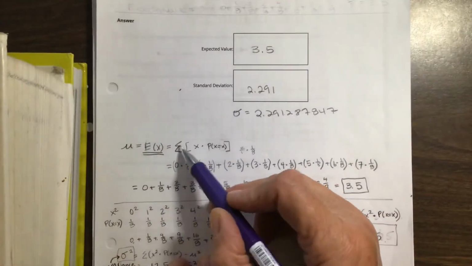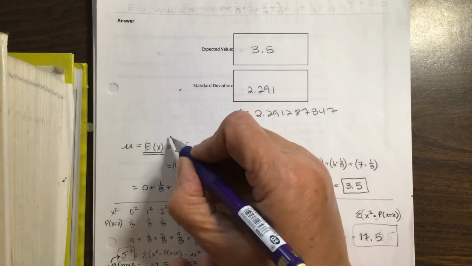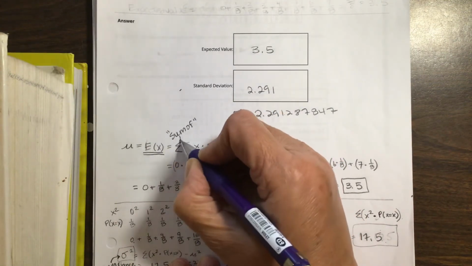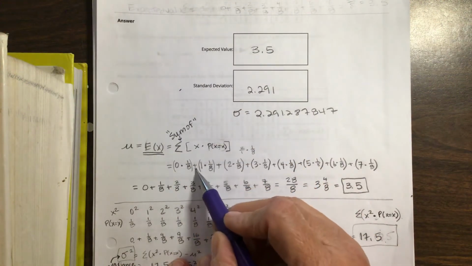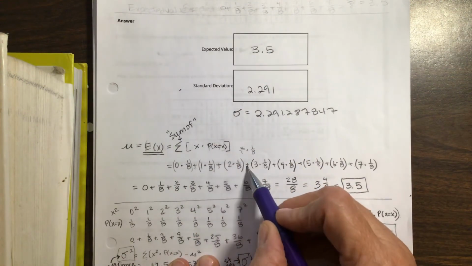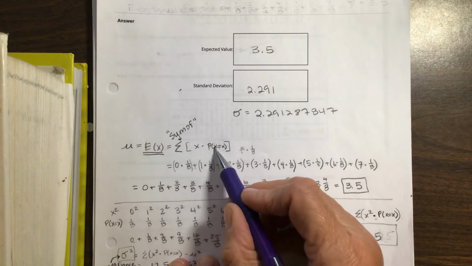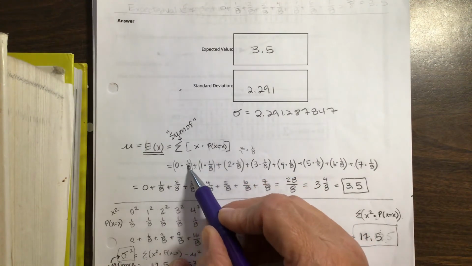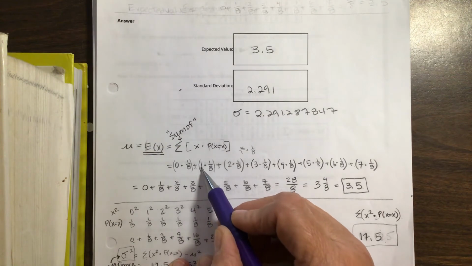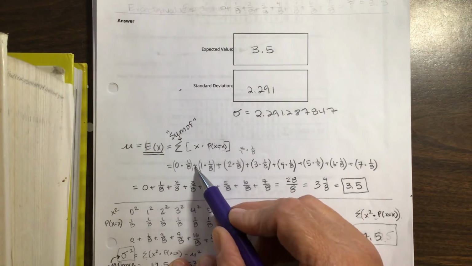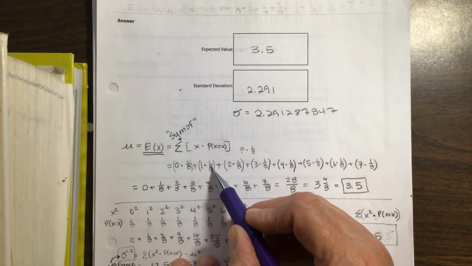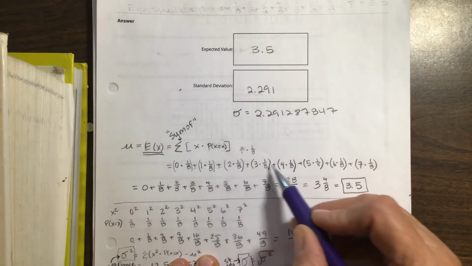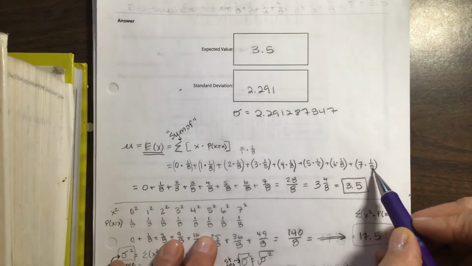Okay, and it's a sum of those things, okay, that means we're adding things together. These two things that we multiplied, okay, x times the probability, plus x times the probability, plus x times the probability, etc., etc., etc.